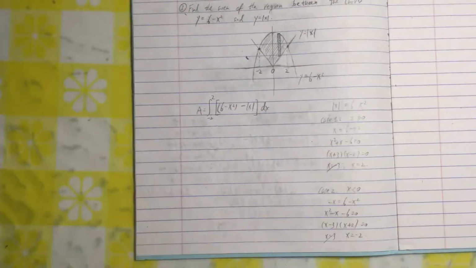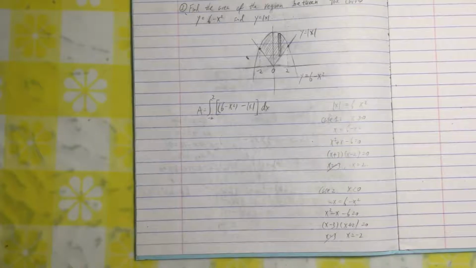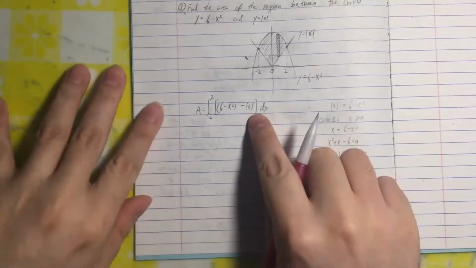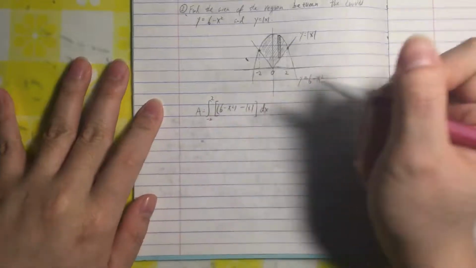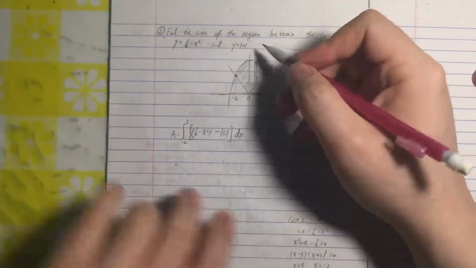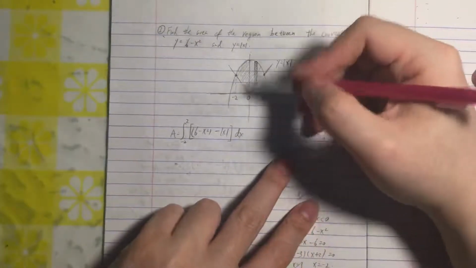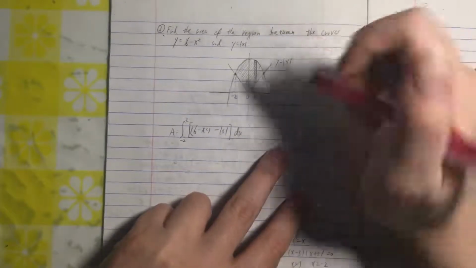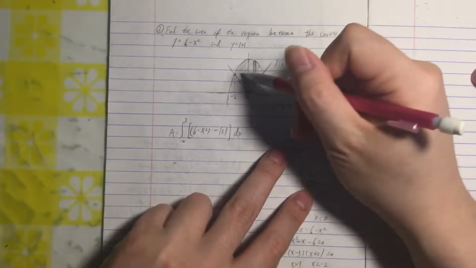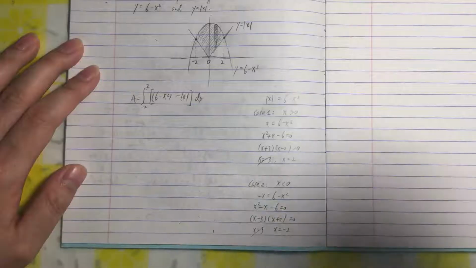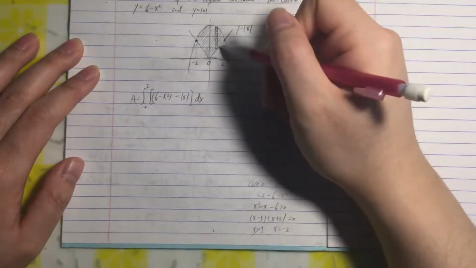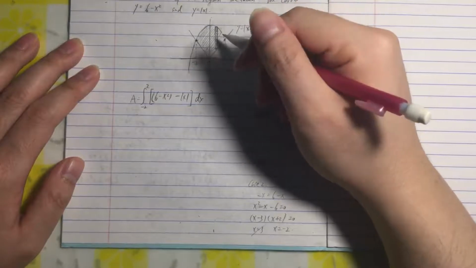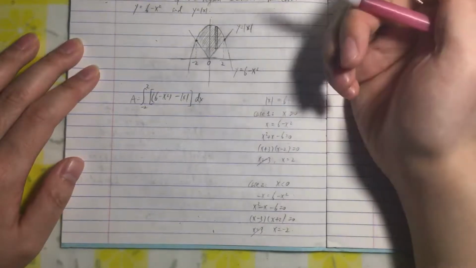That's the integral. Now, in this integral, since it contains absolute value, we can try to make it a little easier. If you observe this region, you can see that this region is symmetrical over the y-axis. So, if I can find half of an area under the curve, and then multiply by 2, I get the total area under the curve.